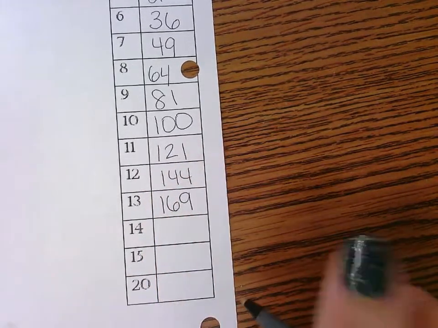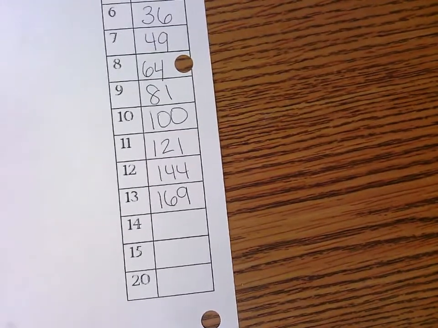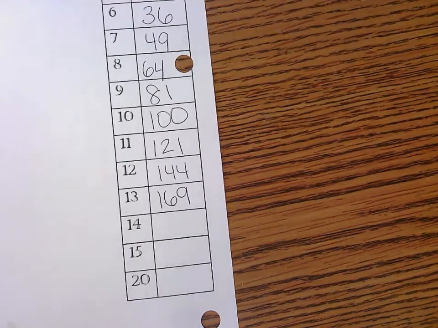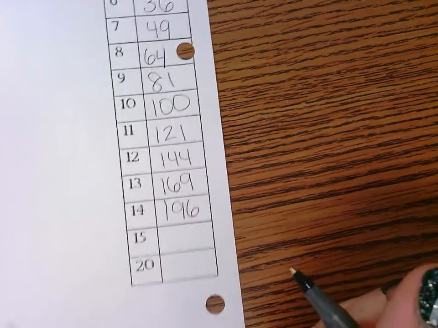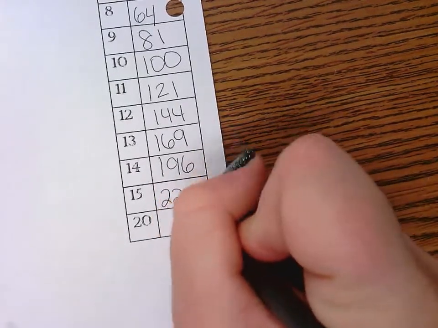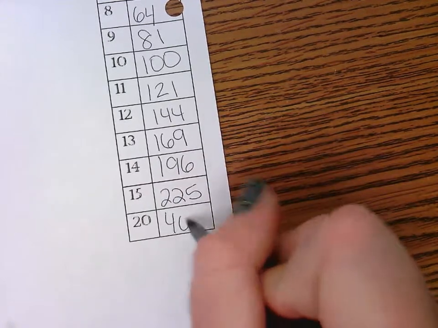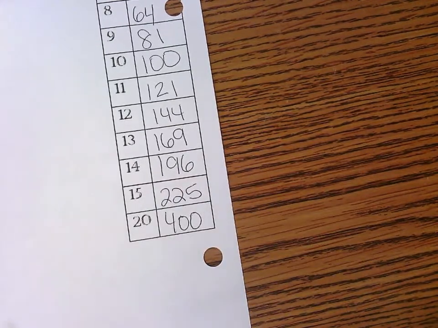13 squared is 169. I think the next one's 196 because you just reverse the digits, is that right? 14 squared, 196. I just remember that because you reverse them. 15 squared is 225. Beyond that, I just skipped to 400. You actually know 16 squared? Oh, yeah. Would you have known 17 squared?